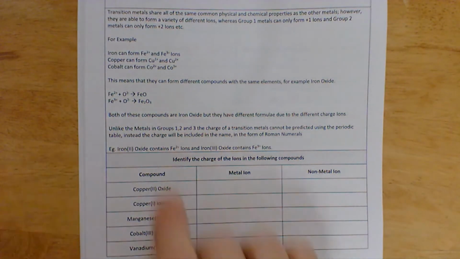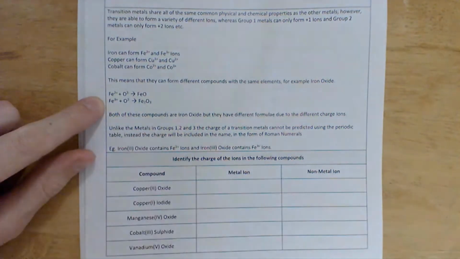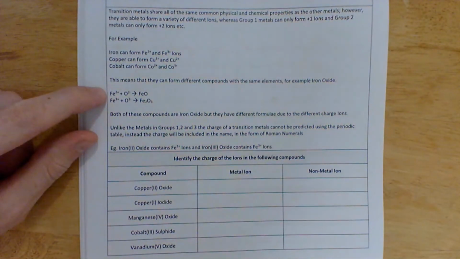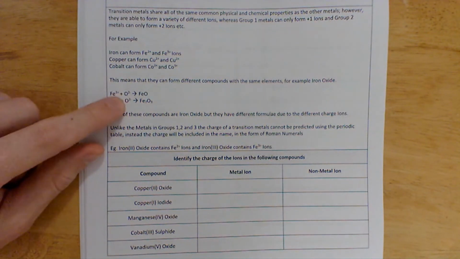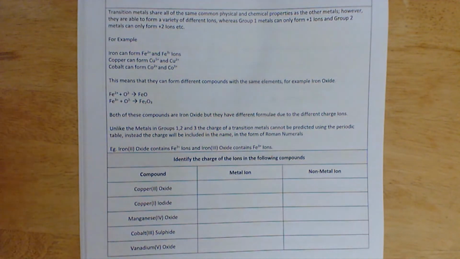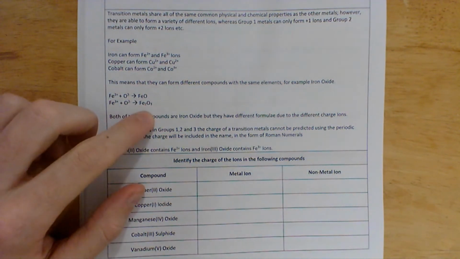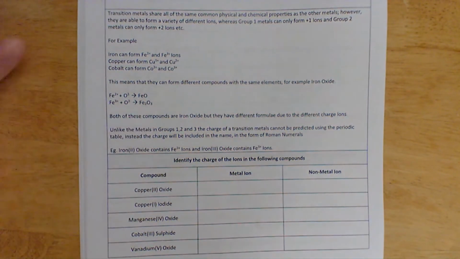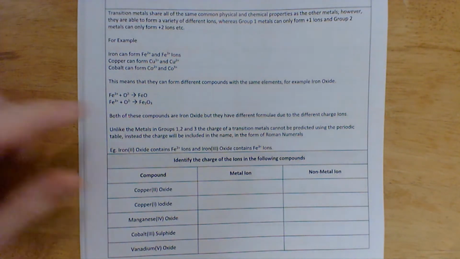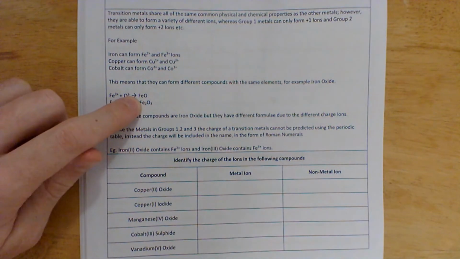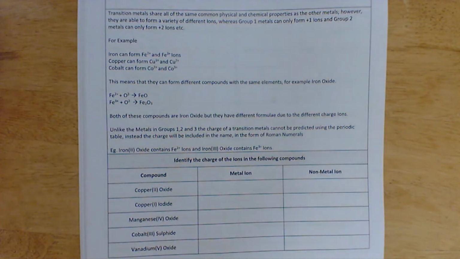So for example here, I've got 2 different ions of iron. I've got iron 2 plus and iron 3 plus, and both of them combine with oxide ions to form iron oxide. And you'll notice that they form the same compound, they're both iron oxide, but they have different formulas. So transition metal ions can have different charges, and that means that they can form compounds with the same element but have a different formula.